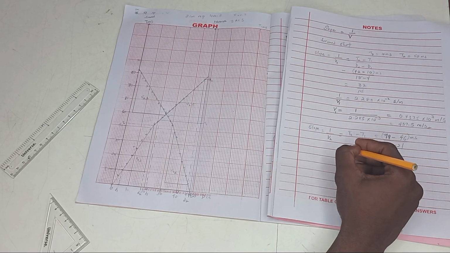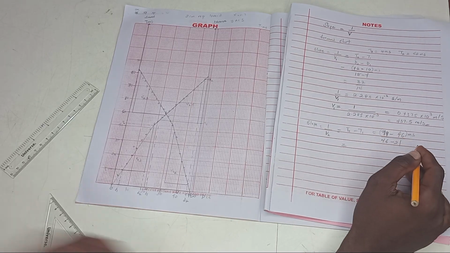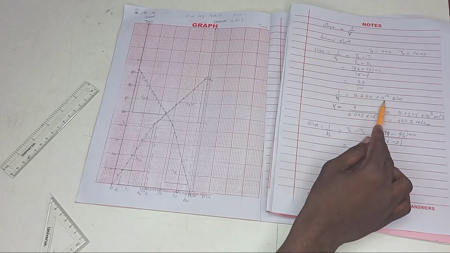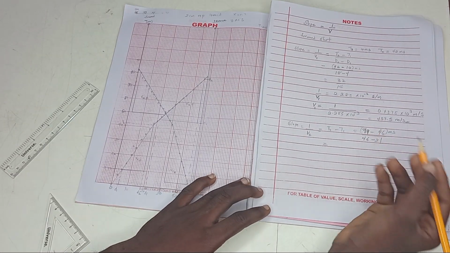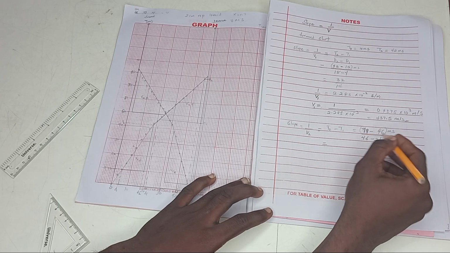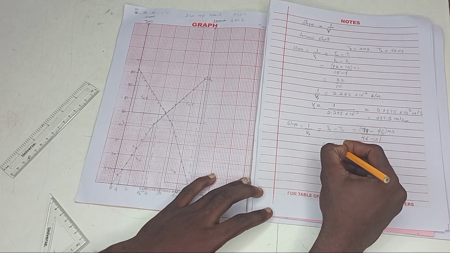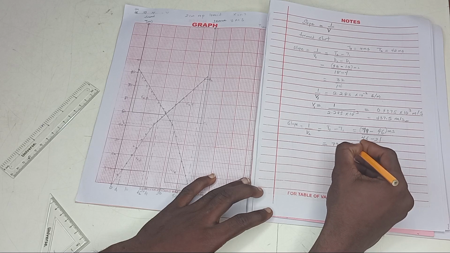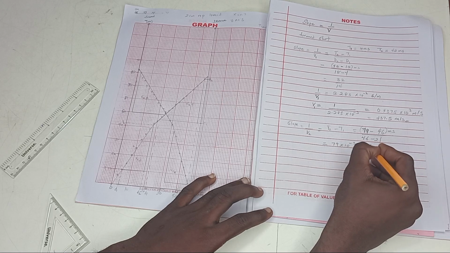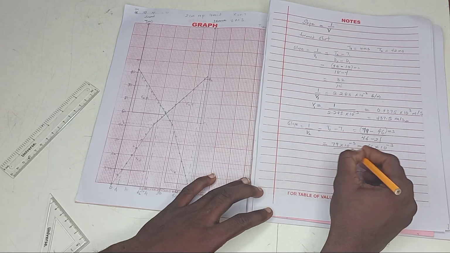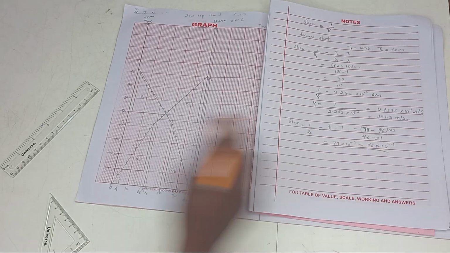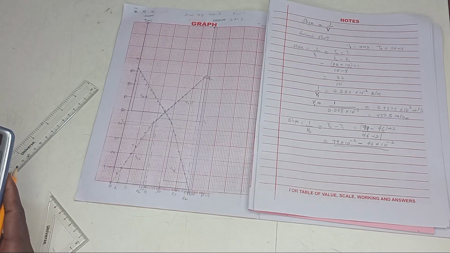Milliseconds. So I can solve this in another way. You can choose to wait till this point before you apply your milliseconds, or you be like me. This is what I do in the exam. I just apply my milliseconds at once. So I just do 79 times 10 raised to the power minus 3 minus 46 times 10 raised to the power minus 3, over 46 minus 21. So I press my calculator.